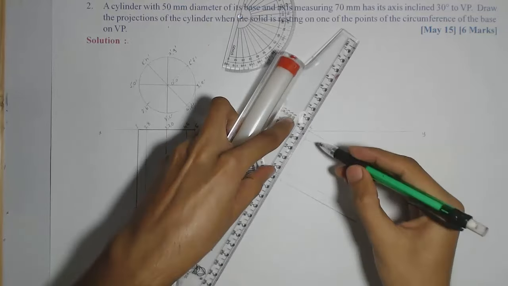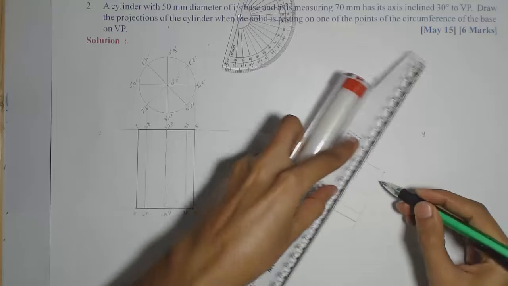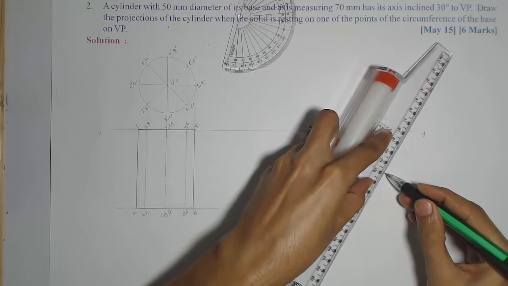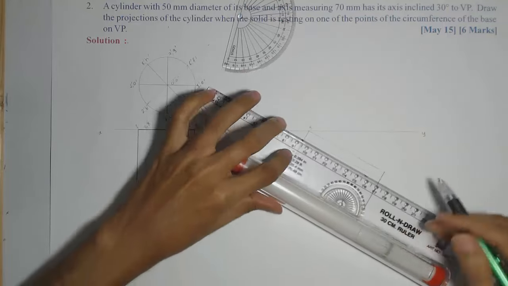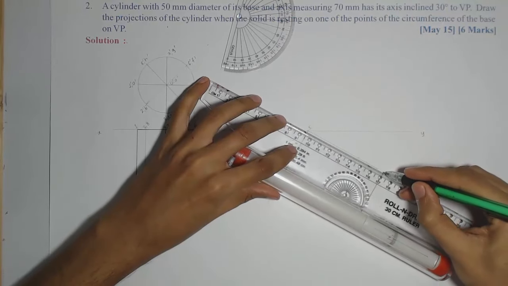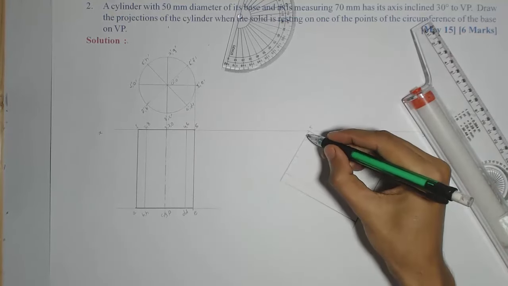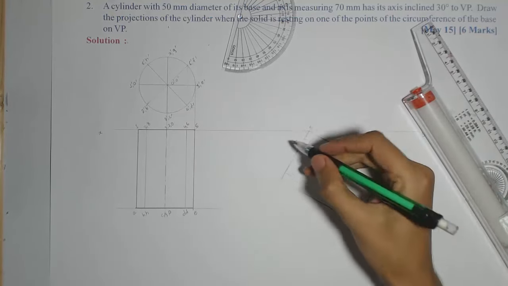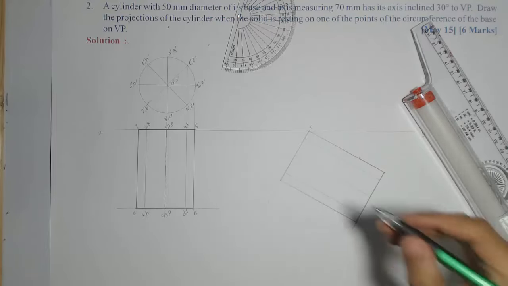So I'll make again the bases dark, and then one more boundary dark. Now since the base is making angle 60, obviously the axis will make an angle 30.